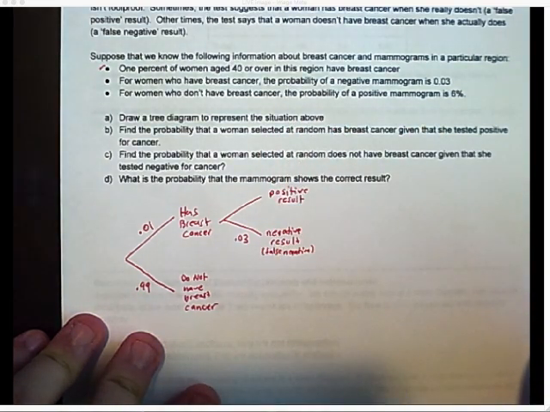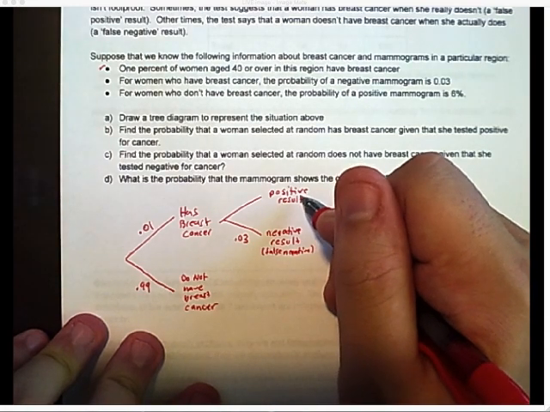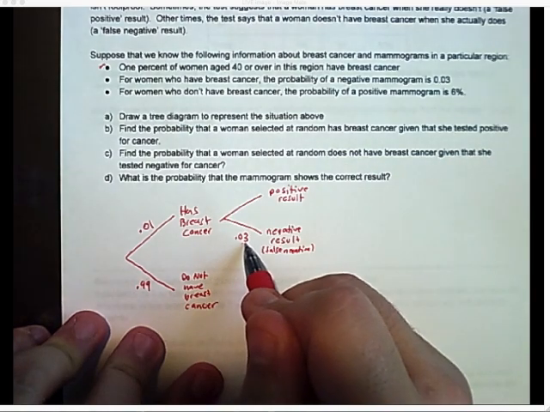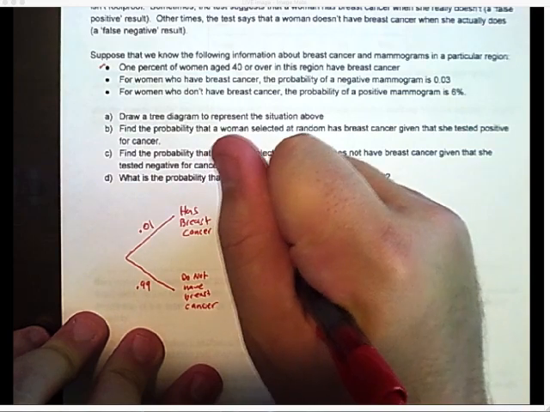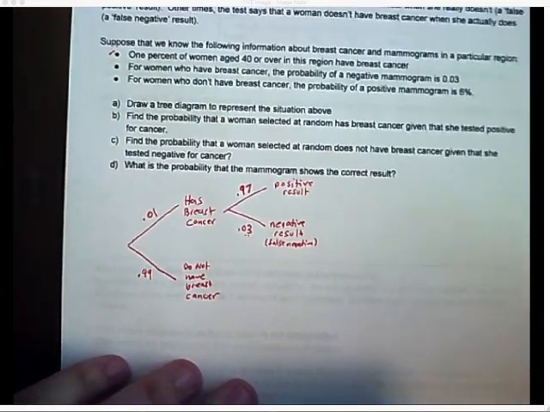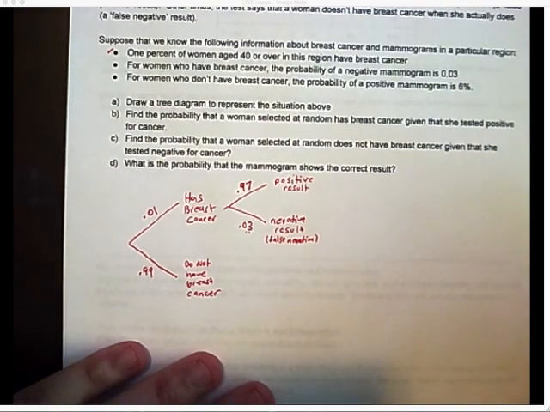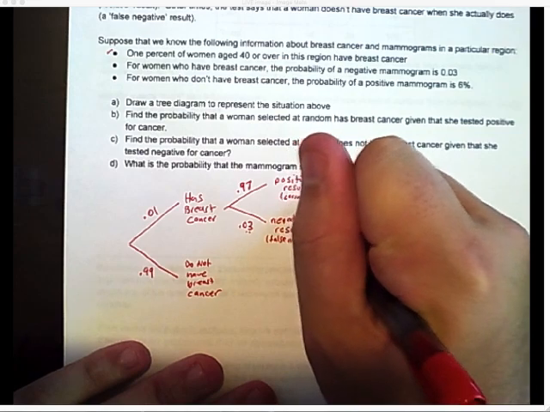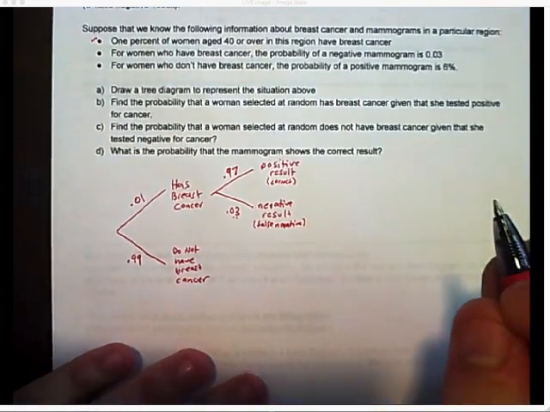positive results, positive meaning that the test showed that the woman has breast cancer. There's a 97% chance of this, because those two numbers have to add up to 100%, or 1 as a decimal. So this would be considered correct. That would be considered a correct decision.